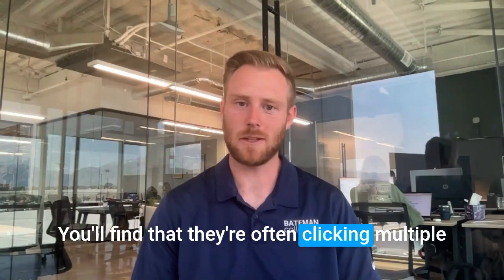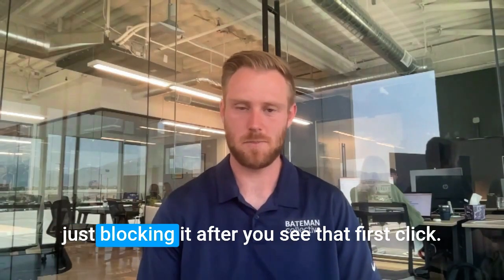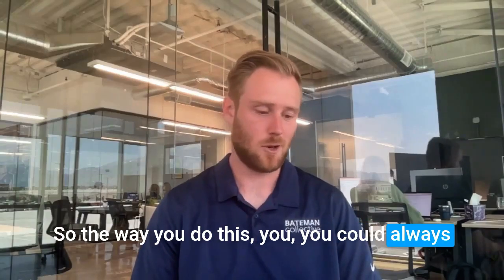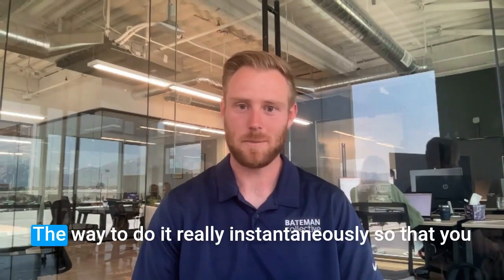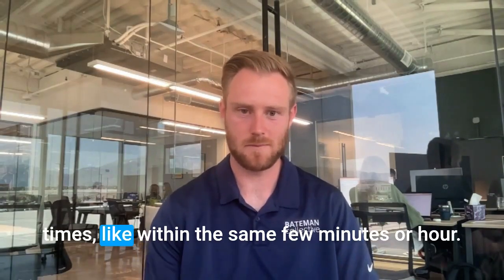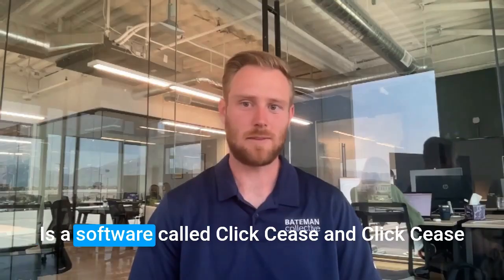But you'll find that they're often clicking multiple times, and you can prevent the later clicks by just blocking it after you see that first click. So the way you do this, you could always do this manually, although it's a horrible pain. You'll never do it fast enough to prevent the multiple clicks. The way to do it really instantaneously so that you can get in there even before they click multiple times, like within the same few minutes or hour, is a software called ClickCease.